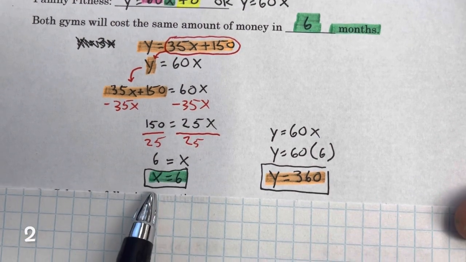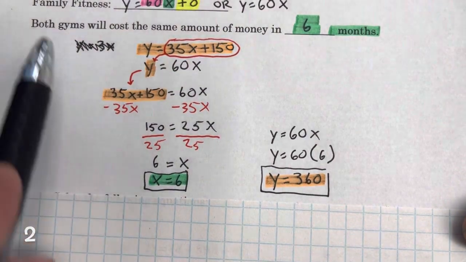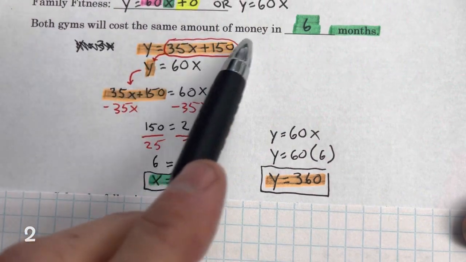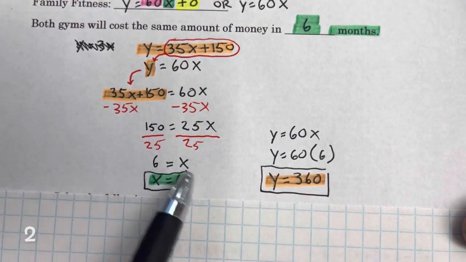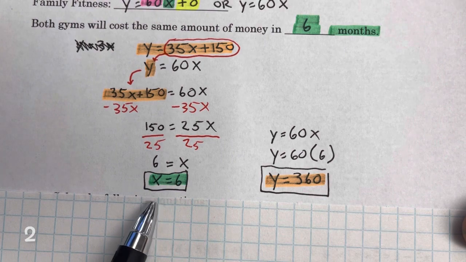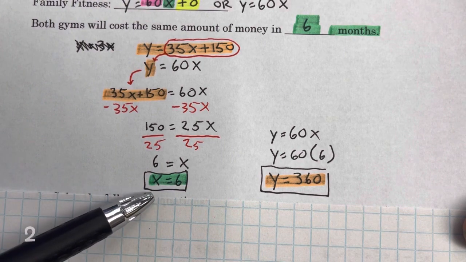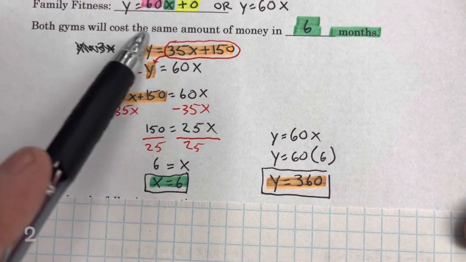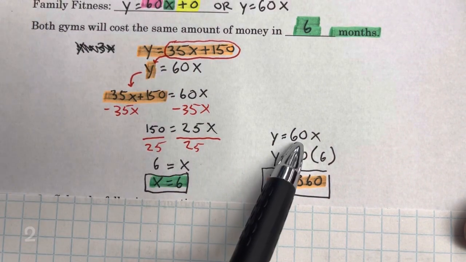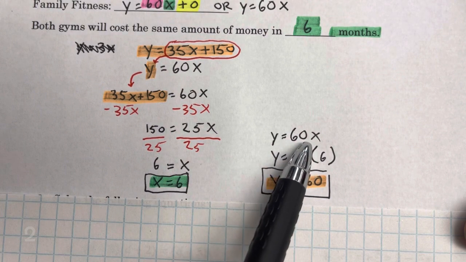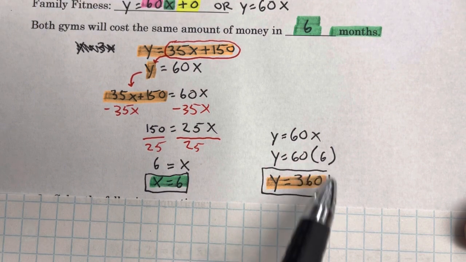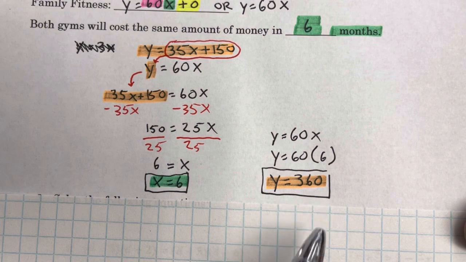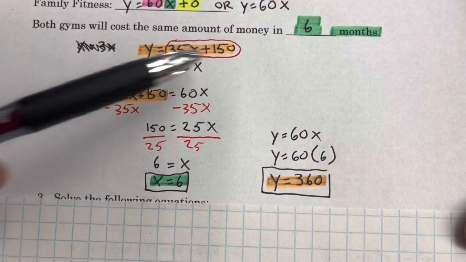So x equals 6. So both gyms will cost the same amount of money in 6 months. x represented the number of months. If you were asked to find out how much money that will be in 6 months, you can take x and plug it back into either of the equations. And I did it for the bottom equation. 60 multiplied by 6 equals 360. So it'd be $360 in 6 months.